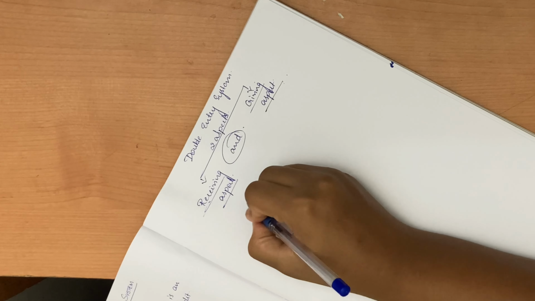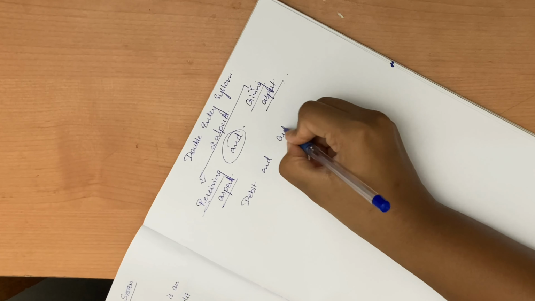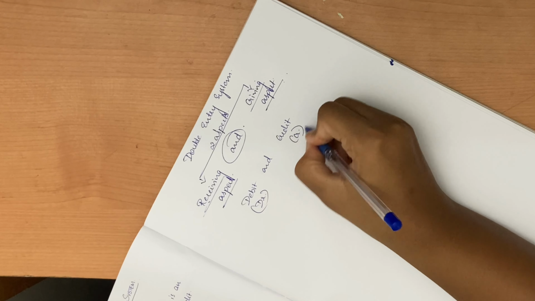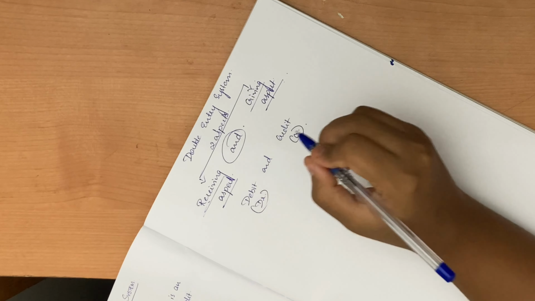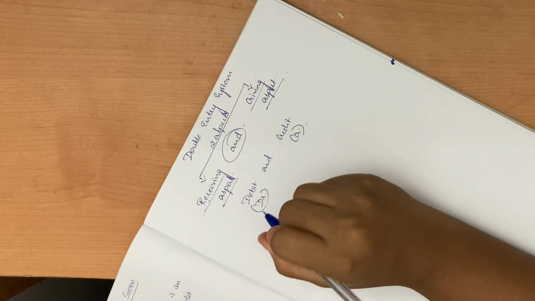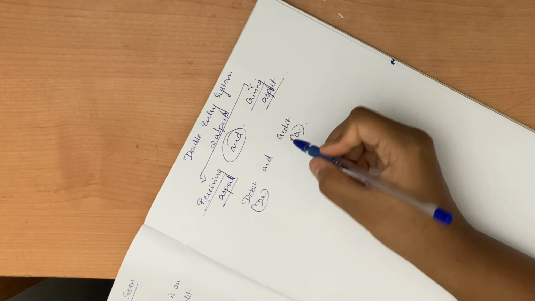You're going to denote them using the words debit and credit, that is DR and CR. On their own, inherently, debit and credit have no meaning, but they derive the meaning.